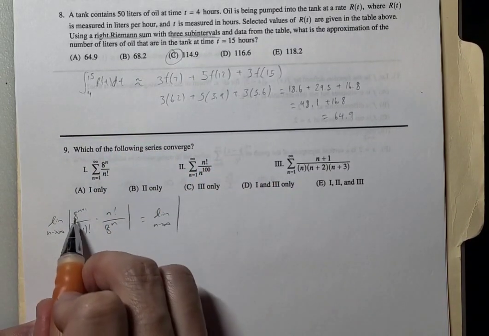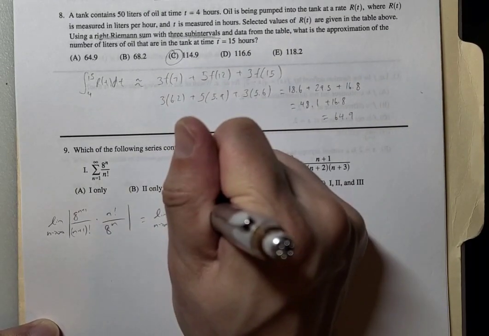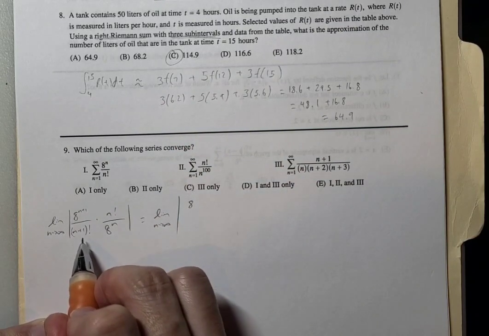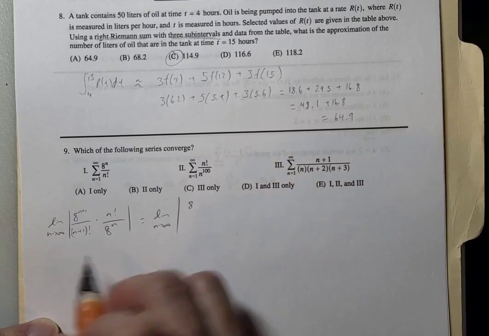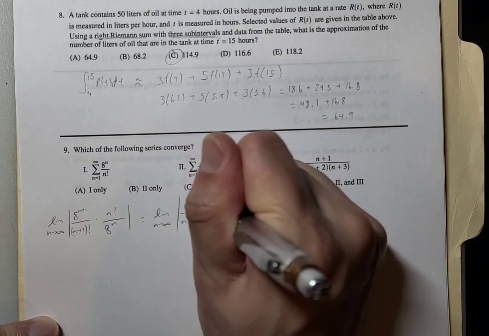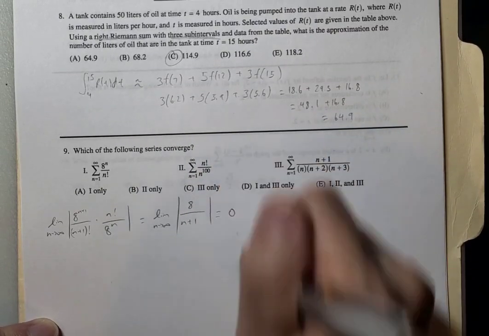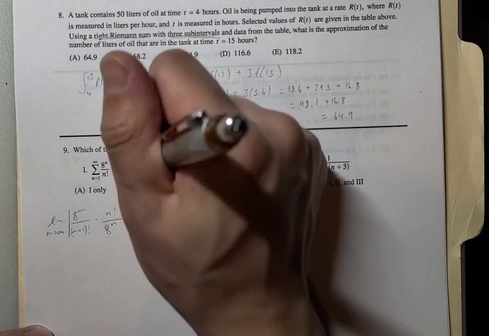When we simplify, 8 to the n plus 1 divided by 8 to the n, we're left with 8 on top. Then n factorial and n plus 1 factorial. Remember, n plus 1 factorial is the same thing as n plus 1 times n factorial, so we still have an n plus 1 at the bottom. Okay? As n goes to infinity, this is 0. This is less than 1, so this is convergent by the ratio test. Okay? So this is good.